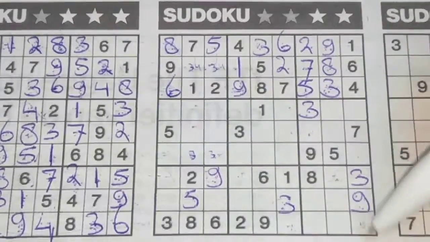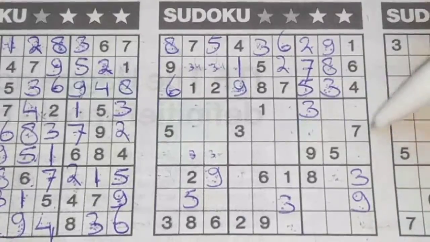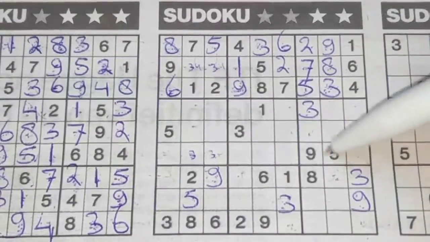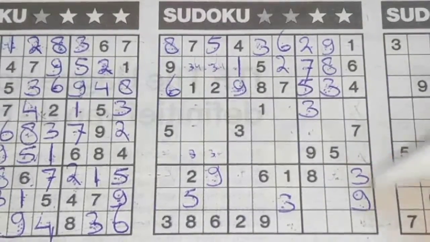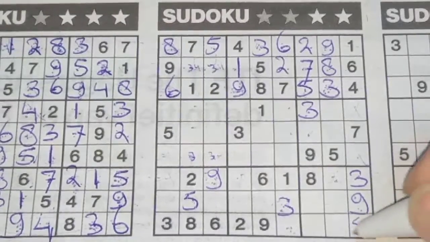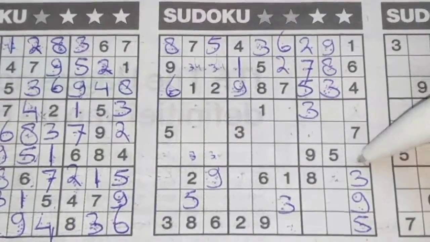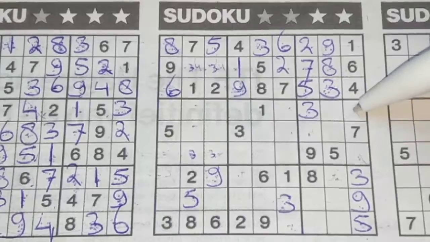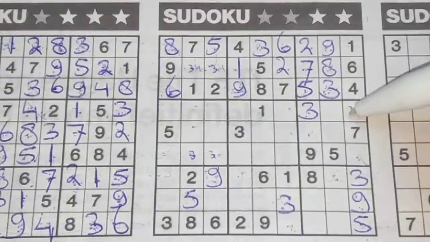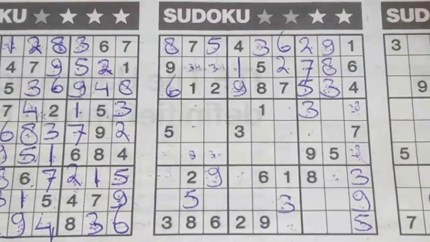Then 3 missing numbers in the last column. One of the missing numbers is a 5. We see here 5, no 5 in these 2 boxes. 1 box left for the 5 should be there. 2 numbers left for the numbers 2 and 8. 2 and 8. Cannot fill this yet.